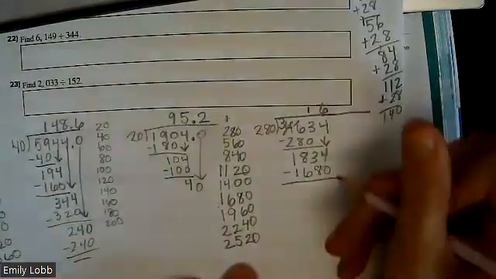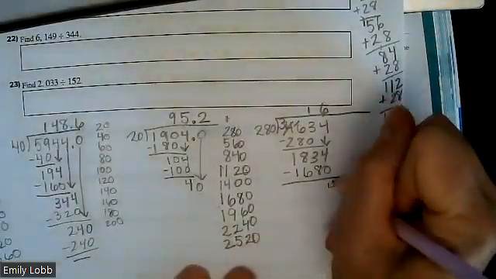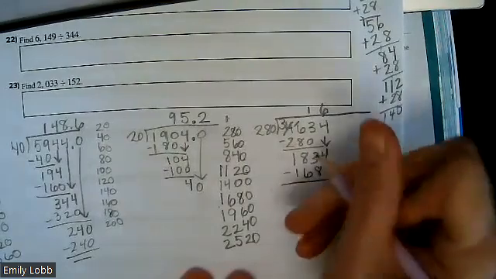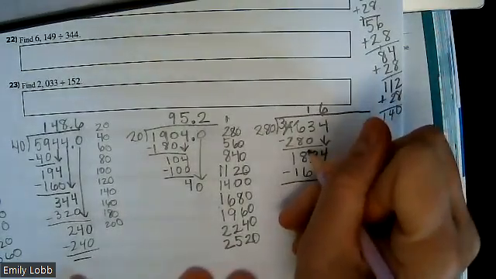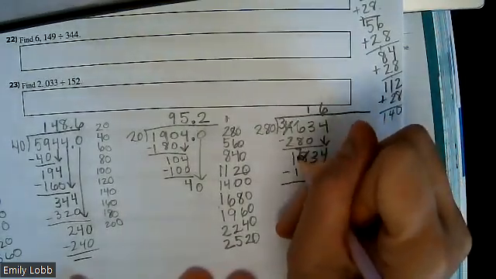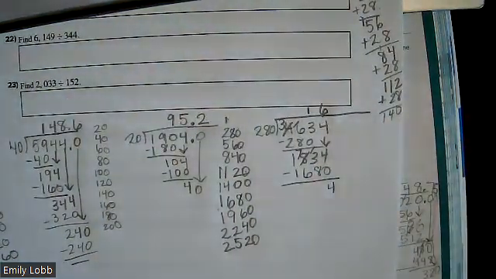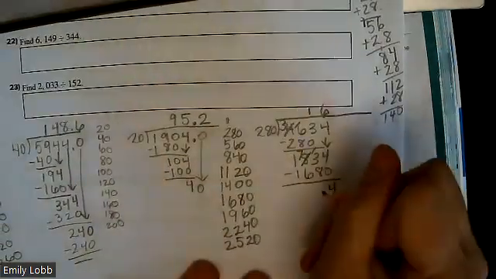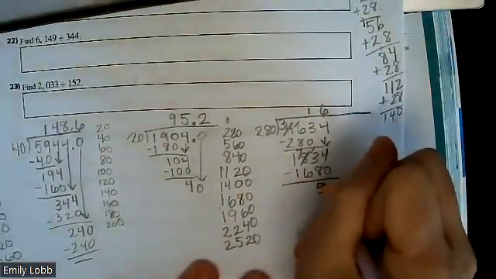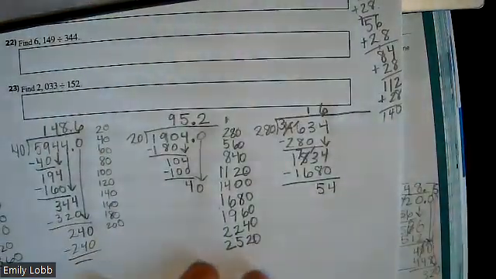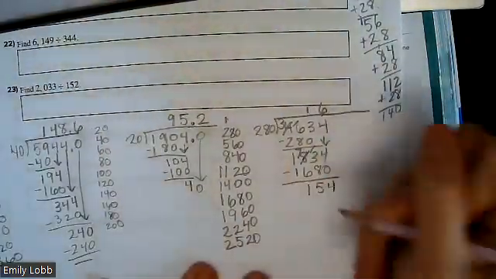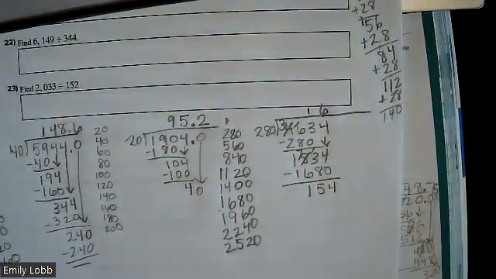What's 4 minus 0? 4. I can't take 8 from 3, so I have to borrow from the 8. It becomes a 7. What's 13 minus 8? 5. That's one you should know. What's 7 minus 6? 1. Oh man, this is ugly. What do I do now?